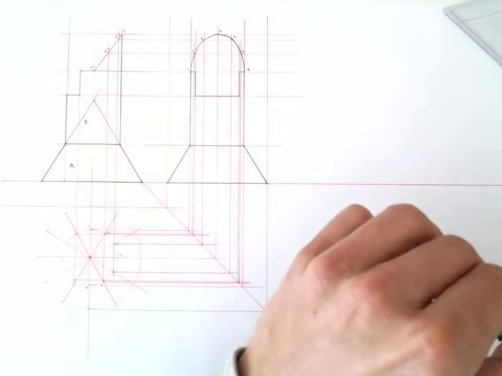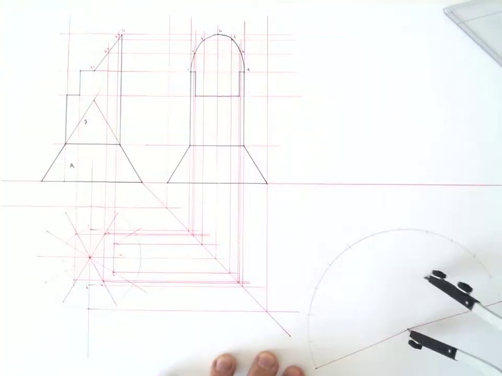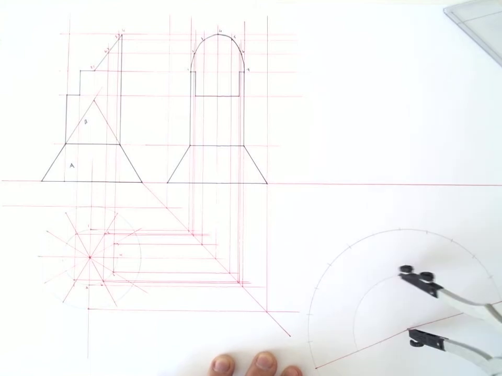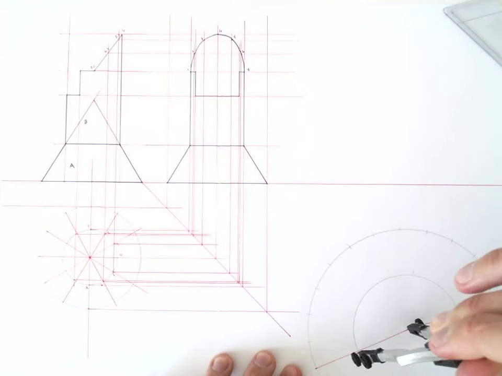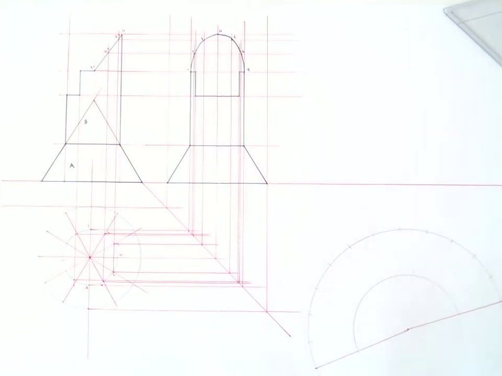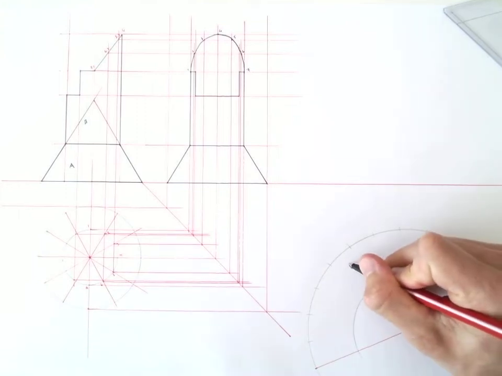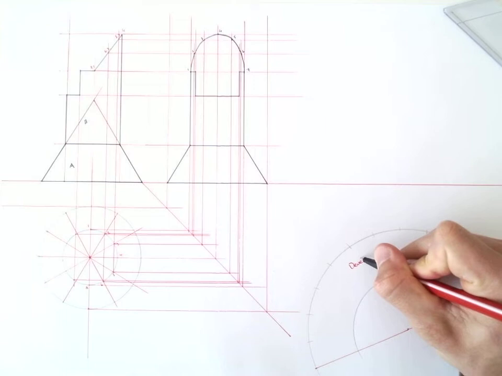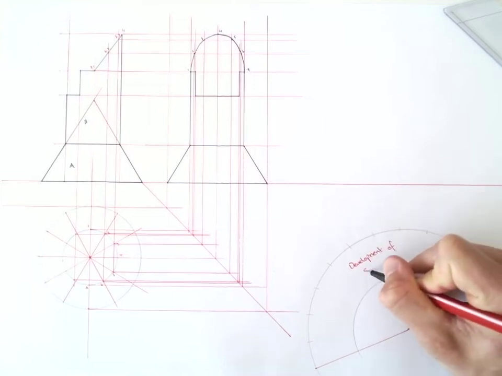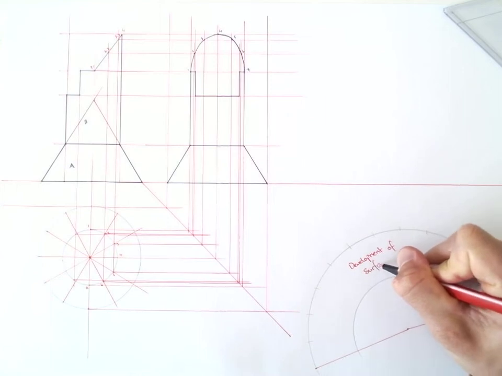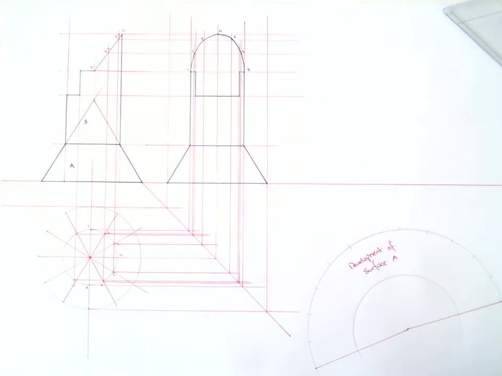So that's why it's important to locate our center again, and just swing that arc. Alright, so swing an arc inside that development we just found of the actual cone. And what you found in here is surface A. Okay, so it's very important to take that distance back.